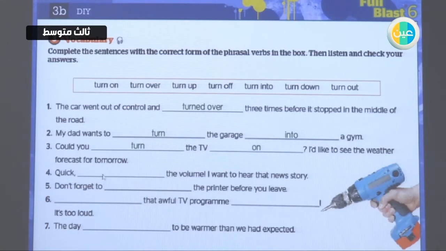Number 4, quick. Blank the volume, I want to hear that news story. Turn up the volume, because we have the word here, the volume. Don't forget to turn off the printer before you leave. So he has to turn off something. Turn the awful TV program down. It's too loud. Because we have the word loud here, we should use down. Number 7, the day turned out to be warmer than we had expected.